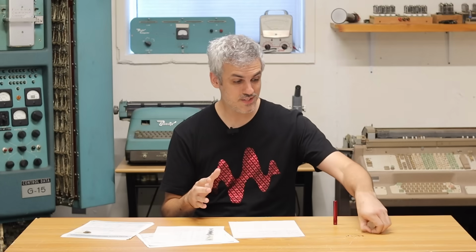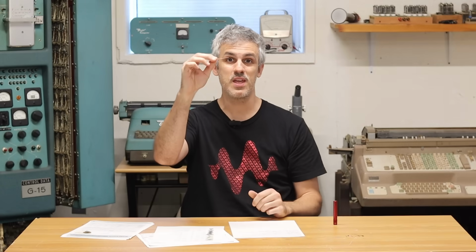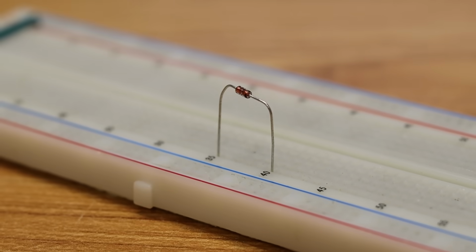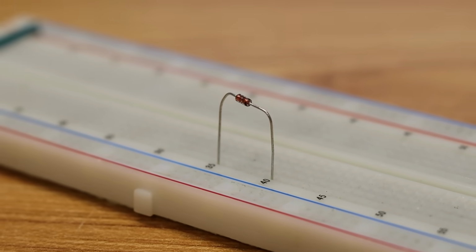And this is exactly how a photodiode works. Interestingly, all diodes are photodiodes. This little 1N4148 here could be a photodiode if I could get the photons to directly strike that depletion zone.